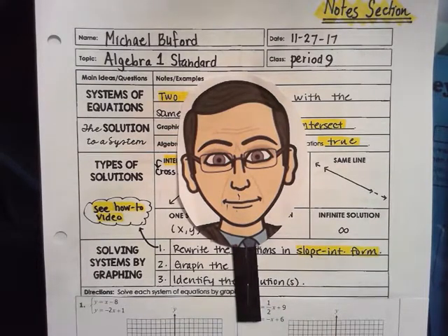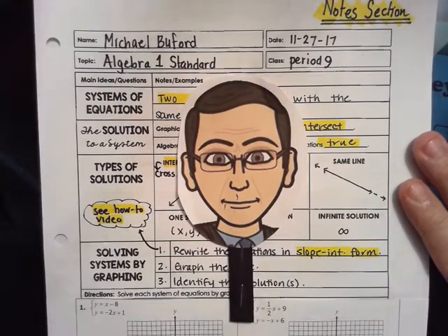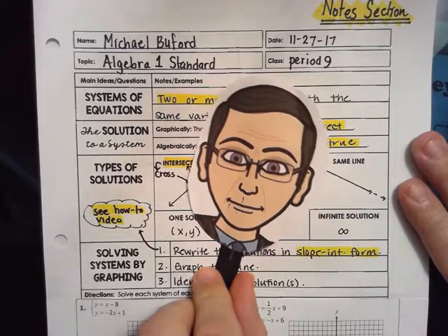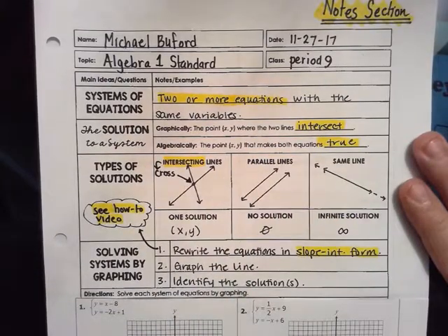We're going to go ahead and take some notes on systems of linear equations. I want you to stop the video and copy down this data here from the notes section. And when you come back, we'll go ahead and talk about it. So go ahead and stop the video and copy these down.